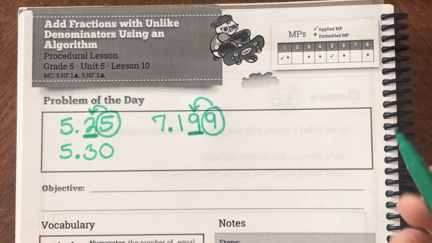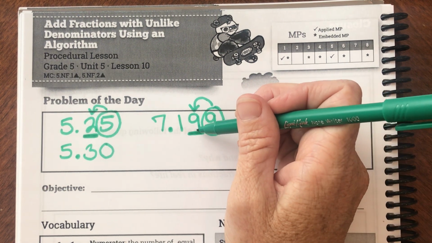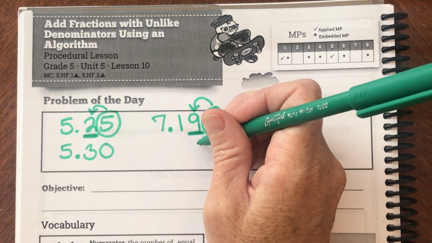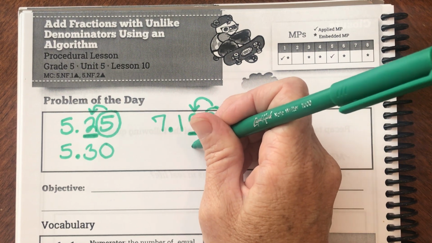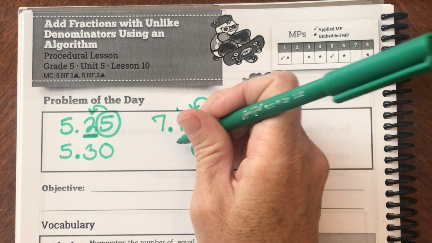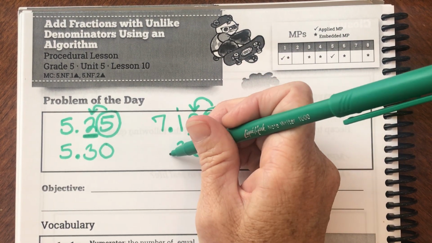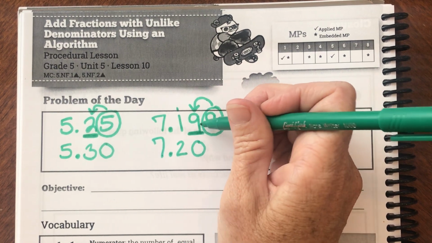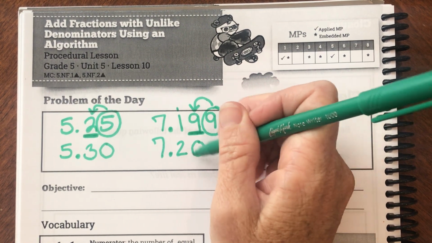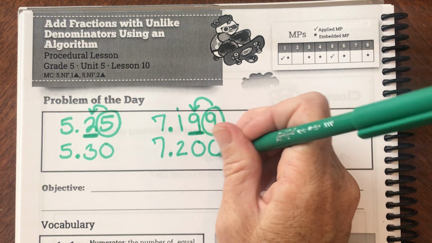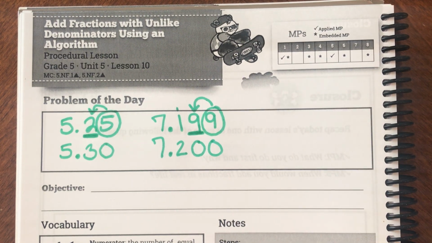Well, this one's a little tricky because when the 9 goes up, it goes up to a 10, which actually means then I have to add one over there, kind of like carrying it over. So this one, the 9 became a 0 and I carried the 1. So this is 7.200, which is really tricky.